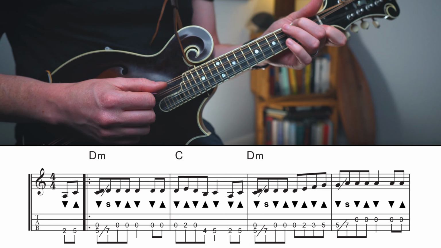So I've got faith in you here to play these new chords and to try out this new strum pattern. Let's come over to the backing track and see how all this works out. 1, 2, 3, 4.